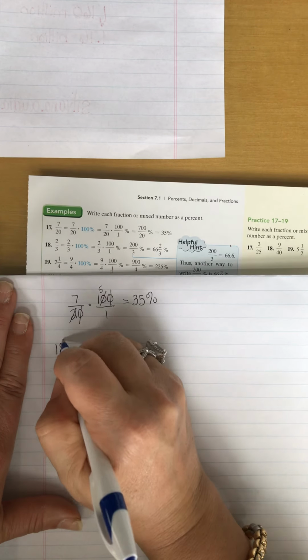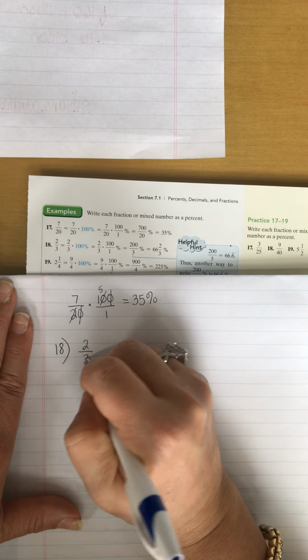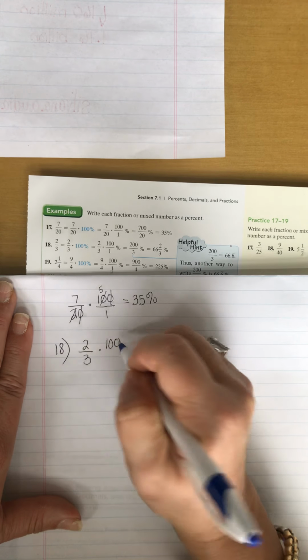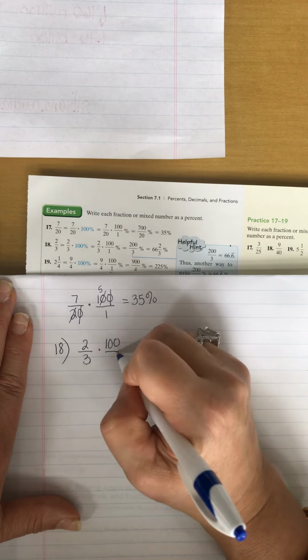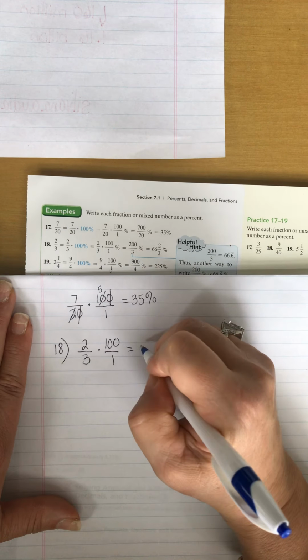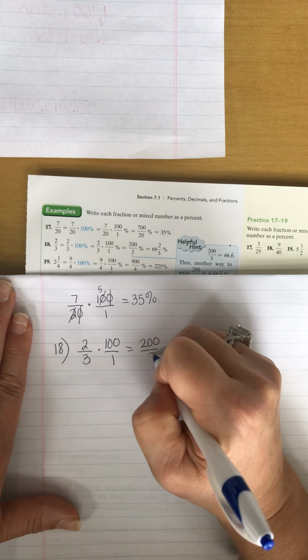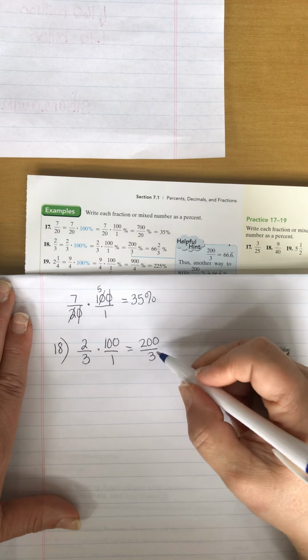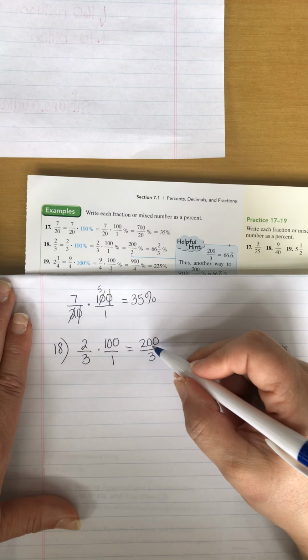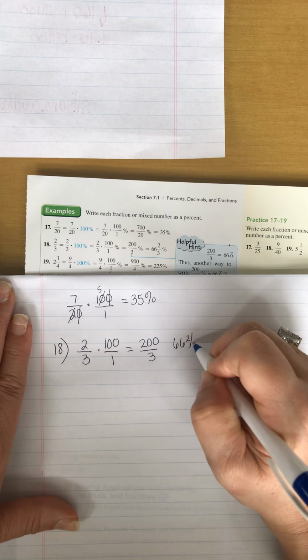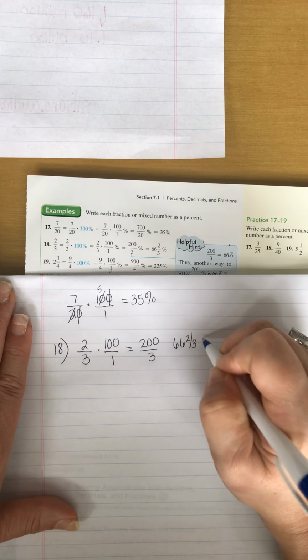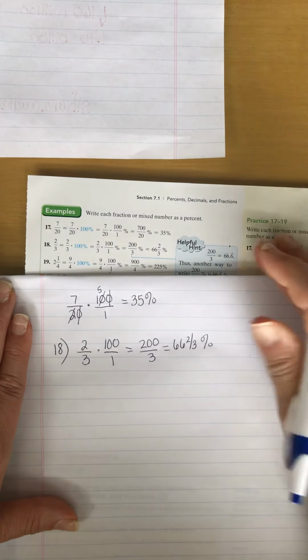Number 18, you've got 2/3. You're going to multiply it by 100. Now 3 does not go into 100, so we're just going to multiply across. You get 200 over 3. And to divide, 3 goes into 20 6 times, and then another 6, and 66 and 2/3% is what you're going to get.